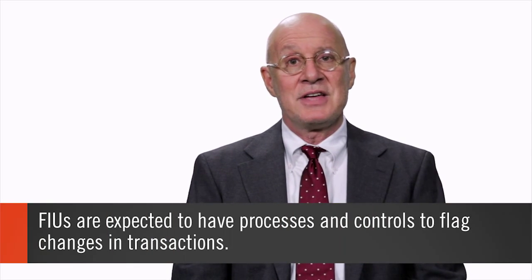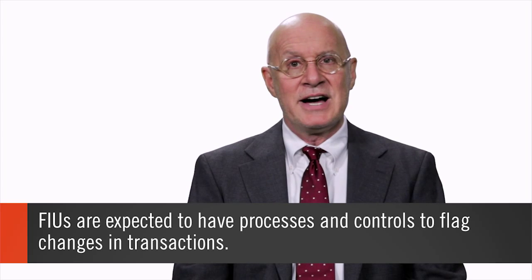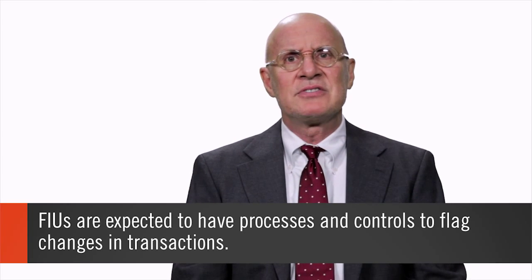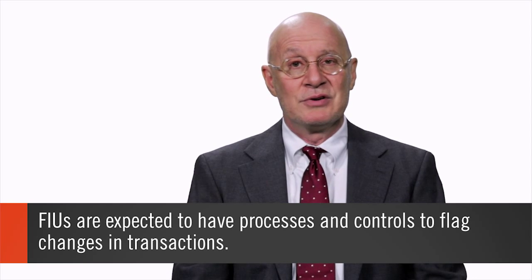Customer risk assessments are important in establishing a baseline profile of expected activity, and bank financial investigation units, or FIUs, are expected to have processes and controls in place to flag transactions that significantly vary from this profile and deserve an explanation.